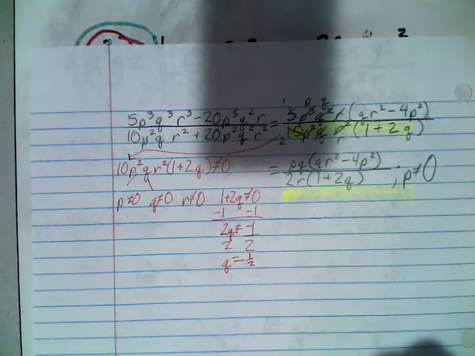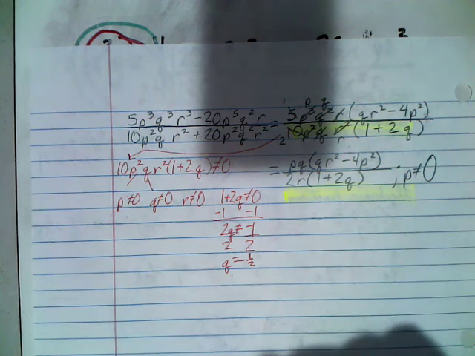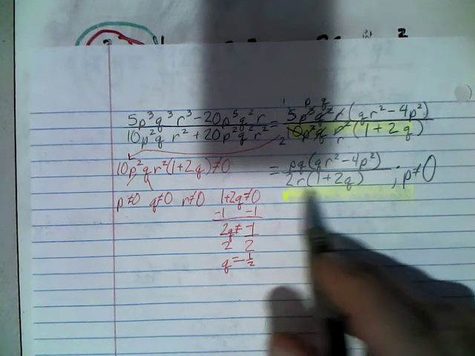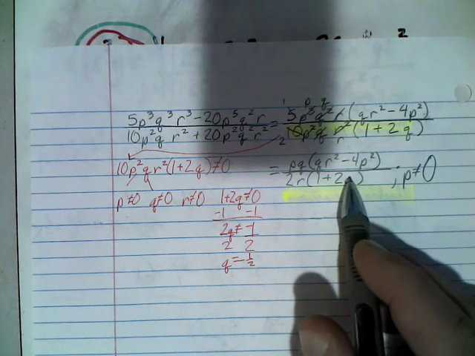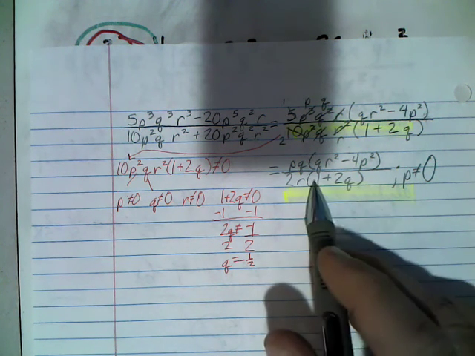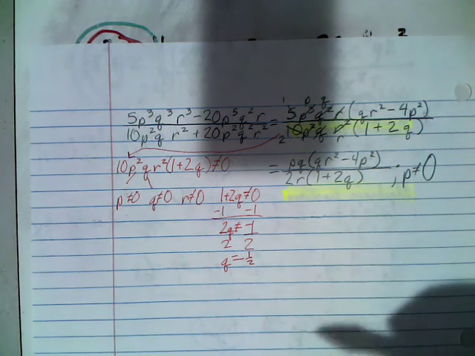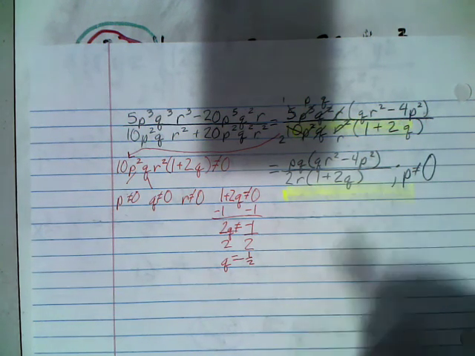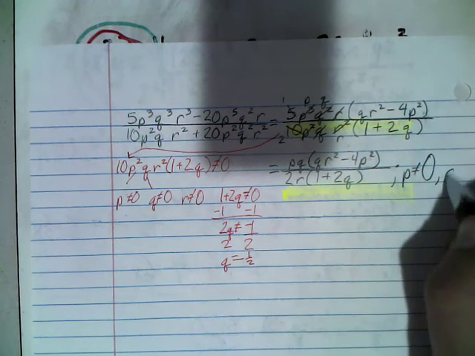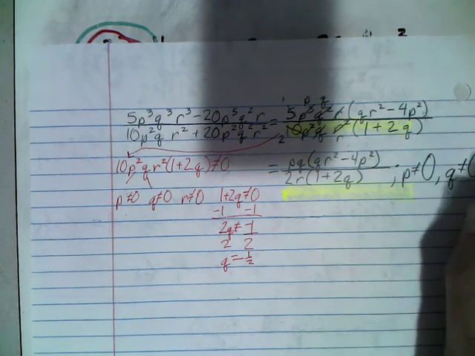So could Q be 0 here? Well, here Q is 0. 2 times 0 would be 0, plus 1 would be 1. So it doesn't look like that's really going to cause a problem in the reduced fraction. So we do need to mention it here.